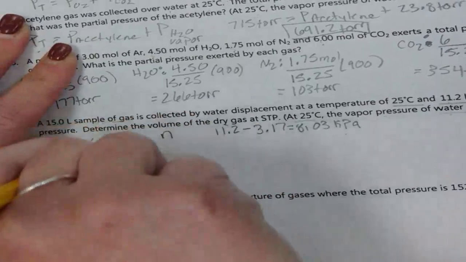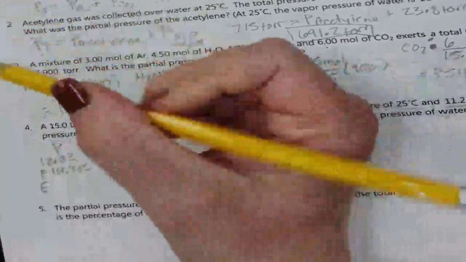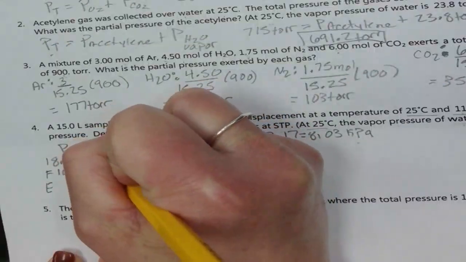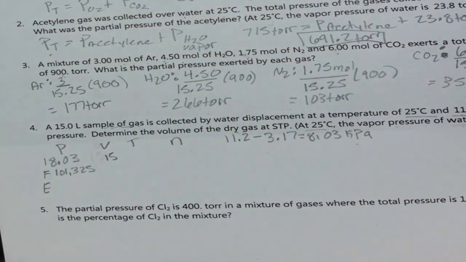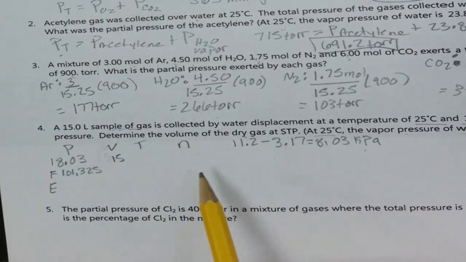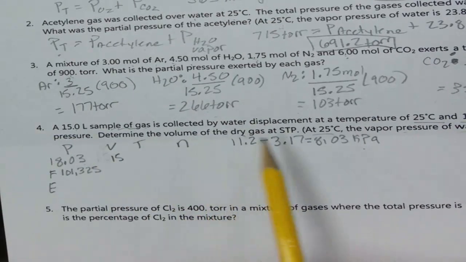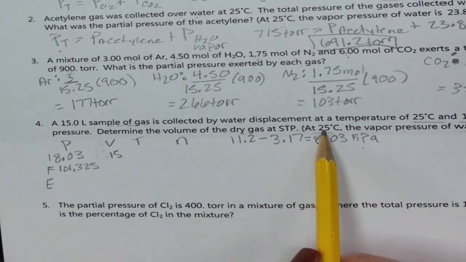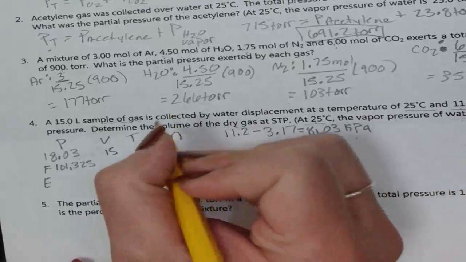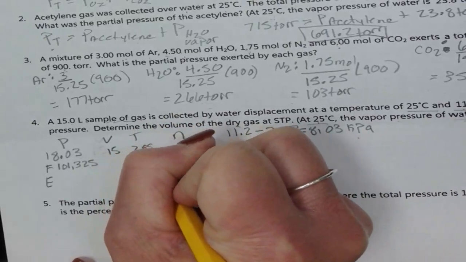And let me move my volume over a bit. Okay. Now, my temperature is going to be at 25 degrees Celsius, which is 298 Kelvin.